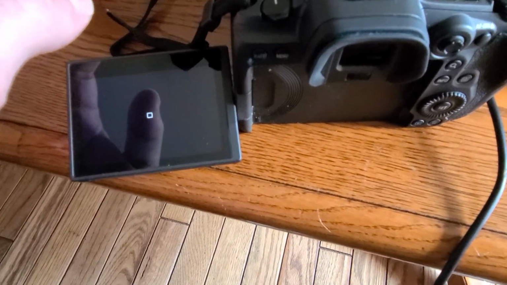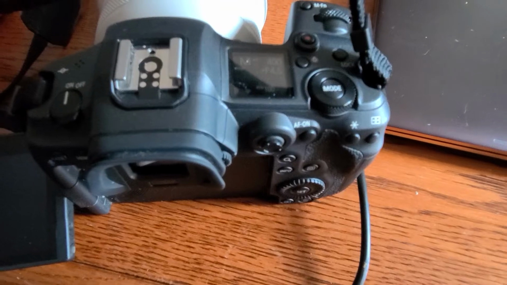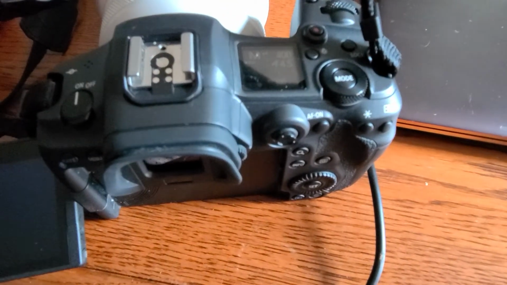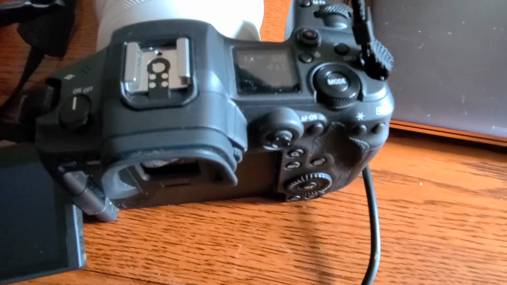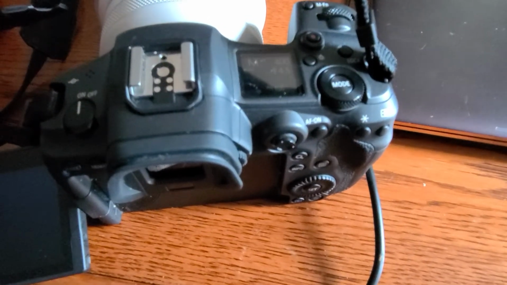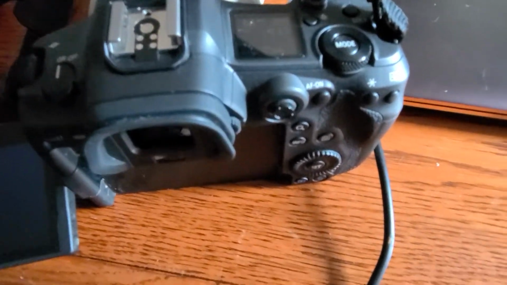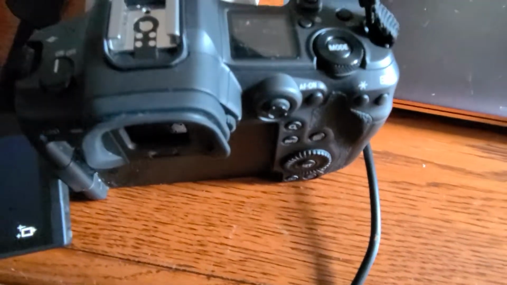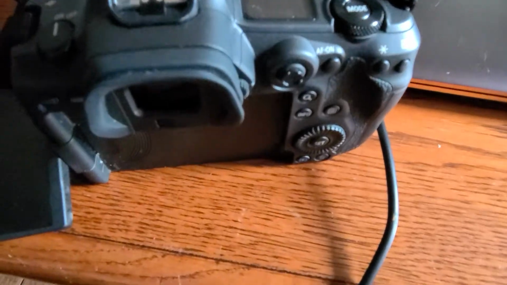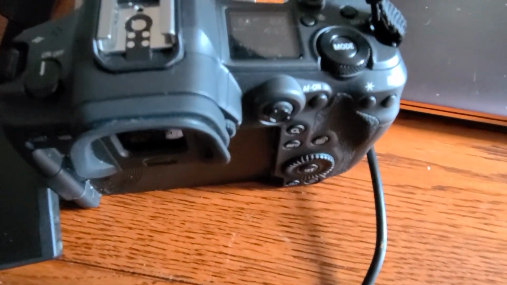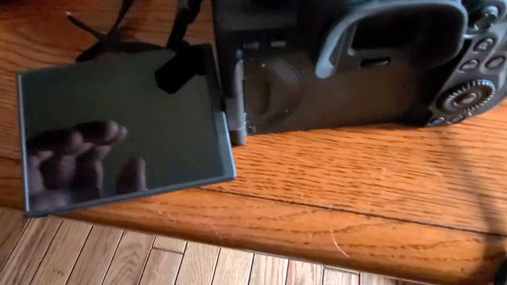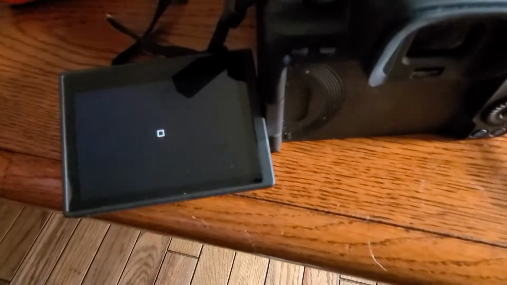I set my AF on button to quickly change to tracking. So if I'm not on tracking, it will quickly change to it. And then I set the other one over here. I'm not sure what it's called, the AF, changing the AF. You can change it with one button. So let me show you where I went and what I did here, what I have it set to.